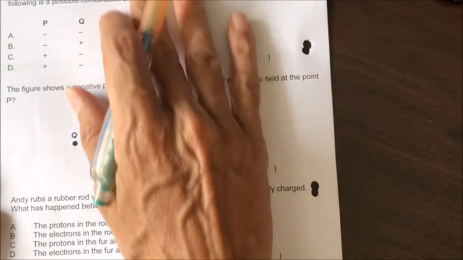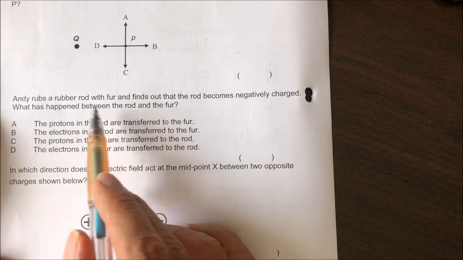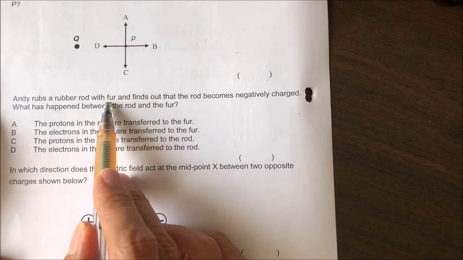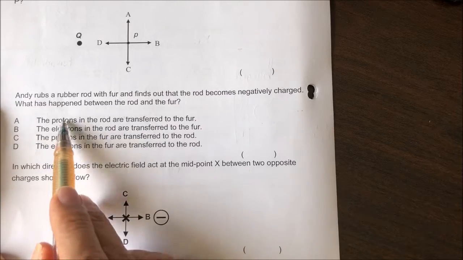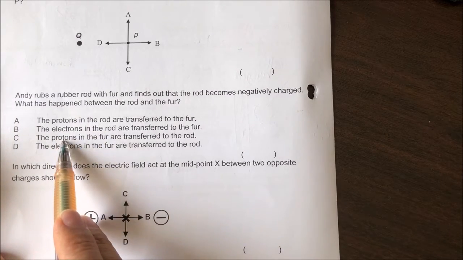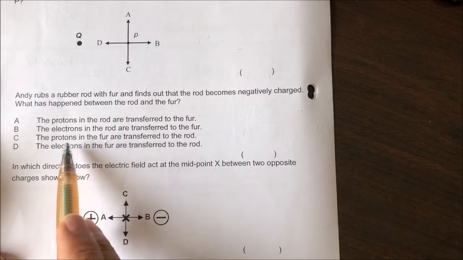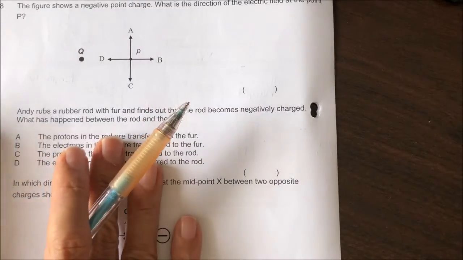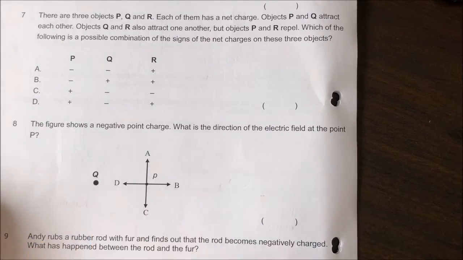The rest, you go and practice on your own. As you practice, you will see this one, rub with fur, then you know it's friction already. Then what happens? You can very quickly discount A and C. Why? Because they talk in terms of photons moving, when it is electrons moving. So the rest of it, go and practice yourself. Look at how you answer the questions.